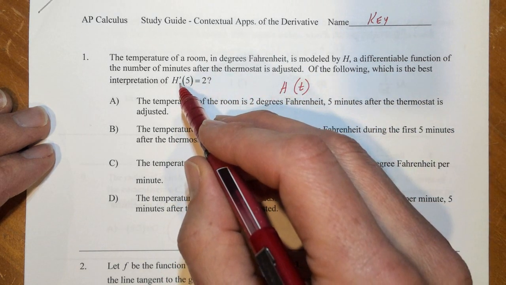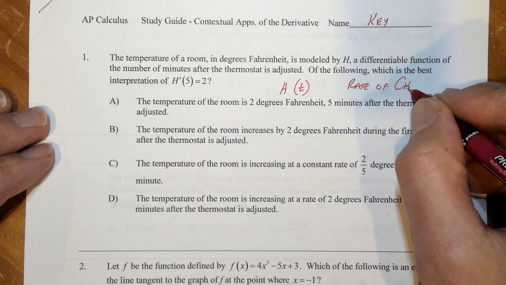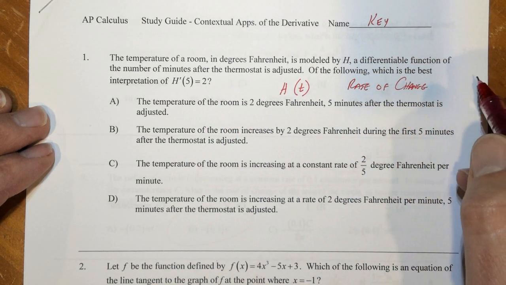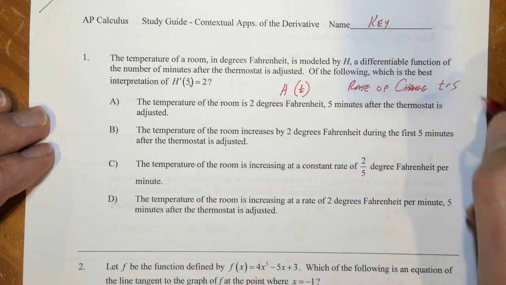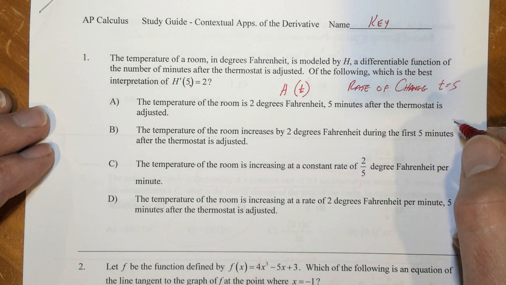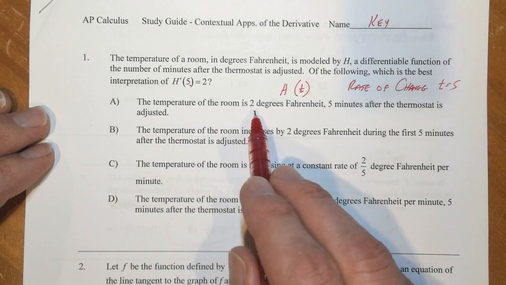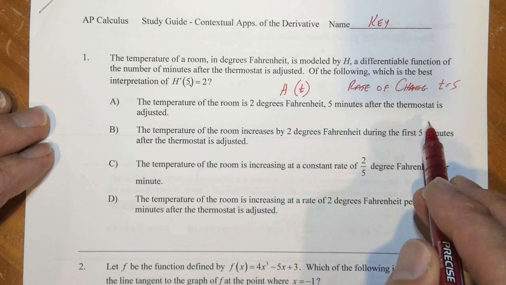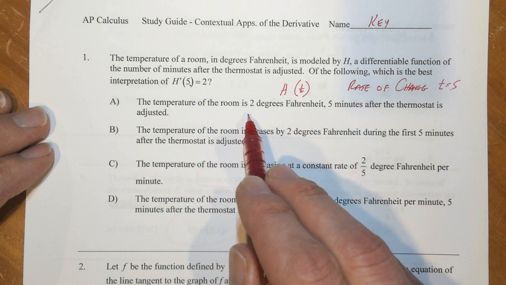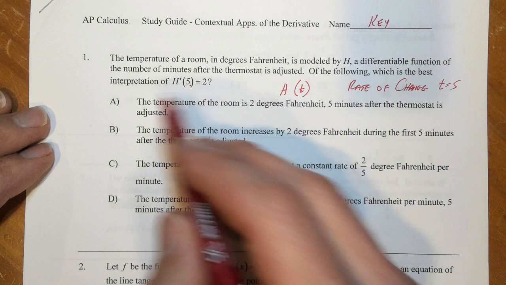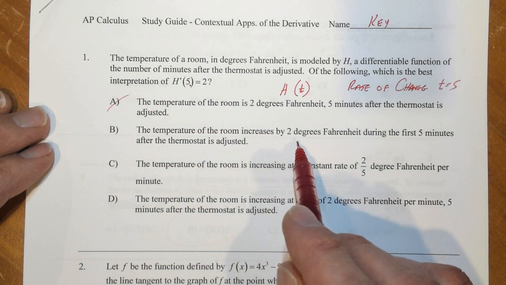Well, because it's asking us about H prime, we want to look for some kind of rate of change, and we want to look specifically at the time of 5. So t is equal to 5, and that rate of change should be equal to 2. Answer A says the temp of the room is 2 degrees Fahrenheit 5 minutes after the thermostat is adjusted. So there's our 5 minutes after, but it's telling us about the temperature of the room, not how the temperature of the room is changing. So A is out. B says the temperature of the room increases by 2 degrees Fahrenheit.